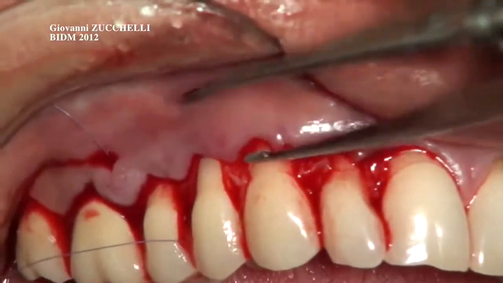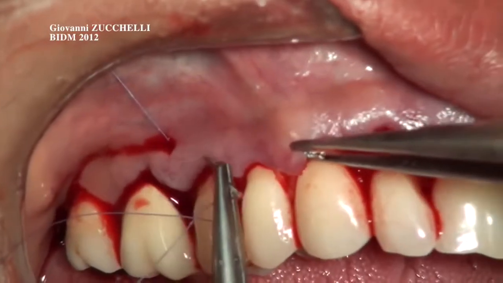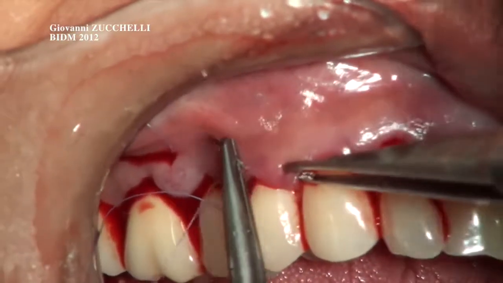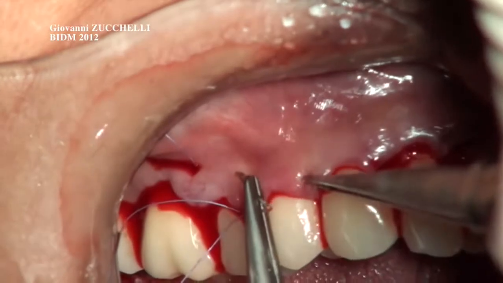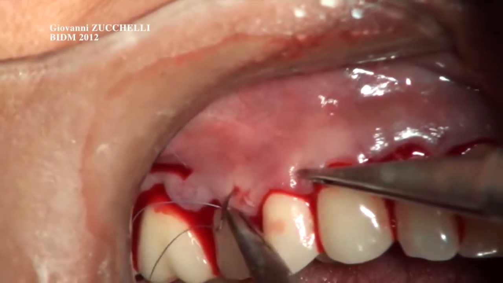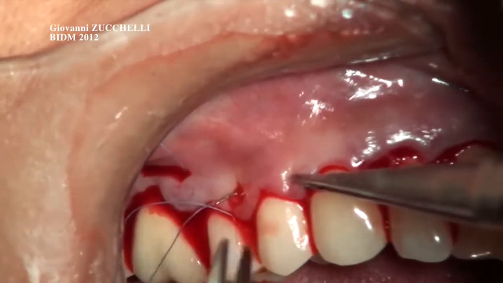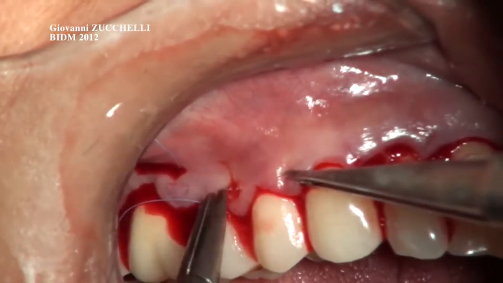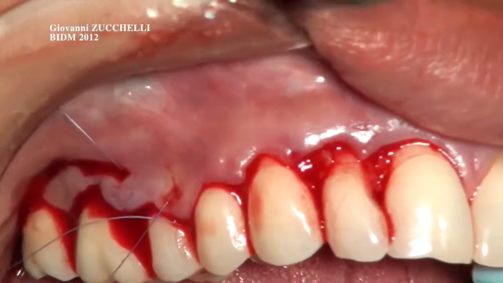The papilla in the buccal aspect, please keep here. Now you take the papilla in position, gently, and when the papilla is in the right position, you perforate surgical and anatomic papilla between the two premolars and go back in the palatal aspect.